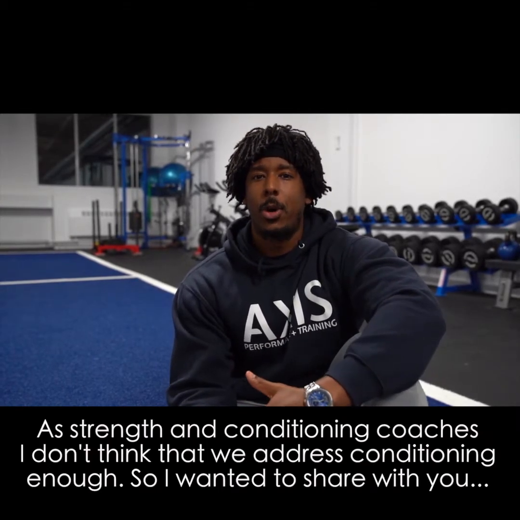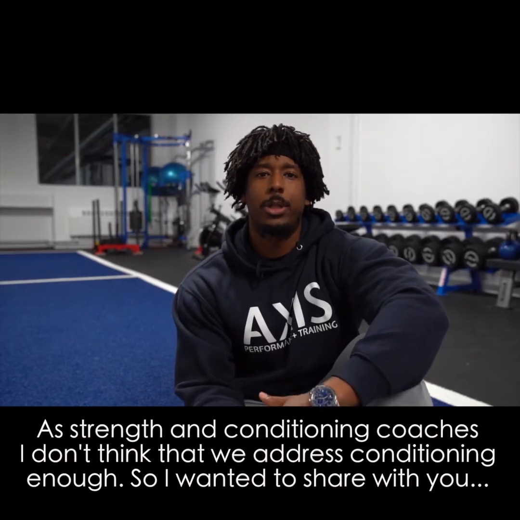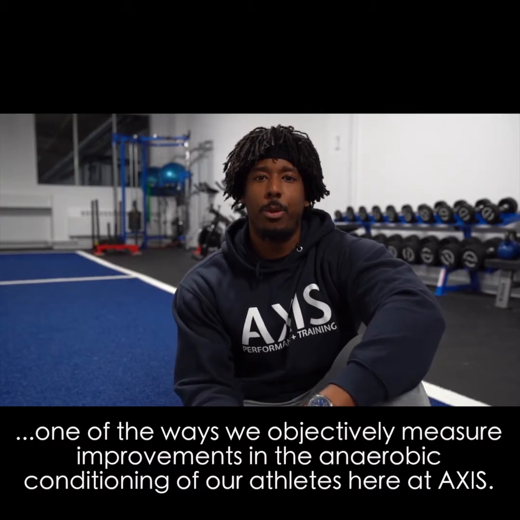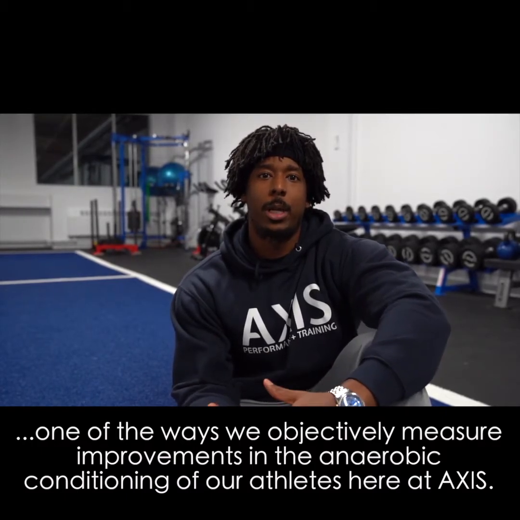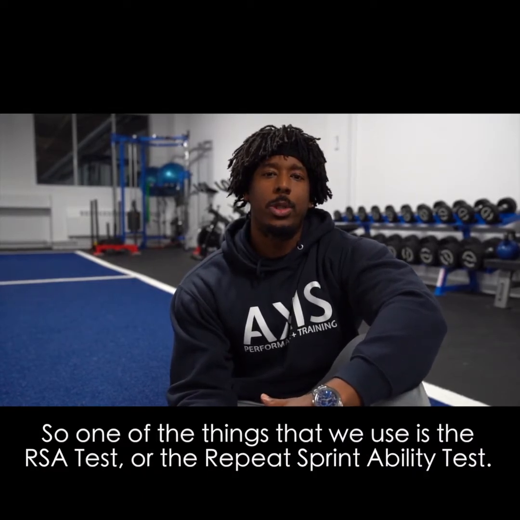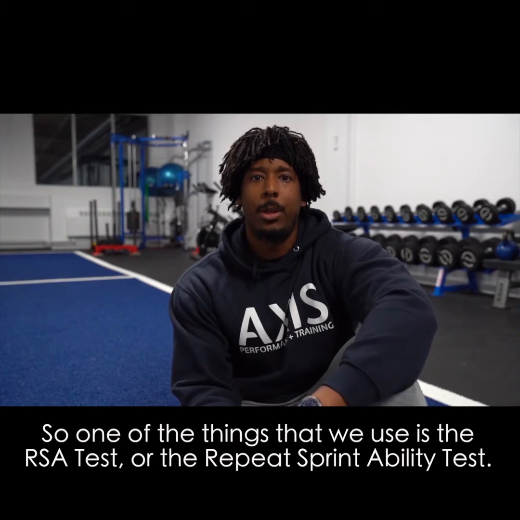As strength and conditioning coaches, I don't think that we address conditioning enough, so I wanted to share with you guys one of the ways that we objectively measure improvements in the anaerobic conditioning of our athletes here at Axis. So one thing that we use is the RSA test, or the repeat sprint ability test.